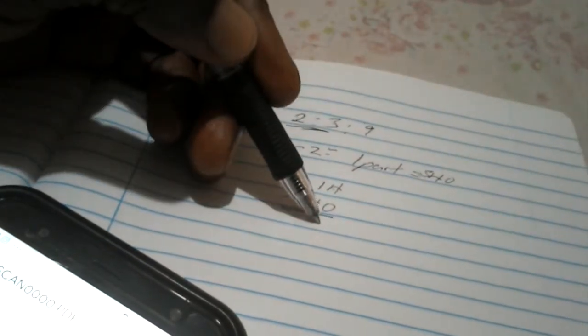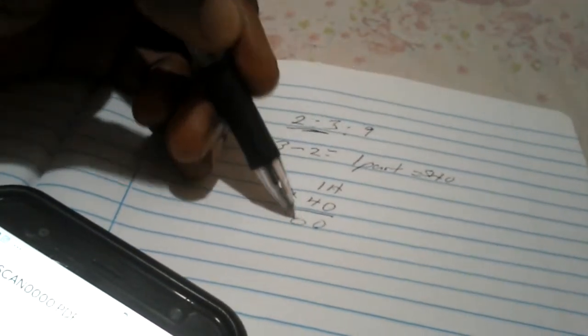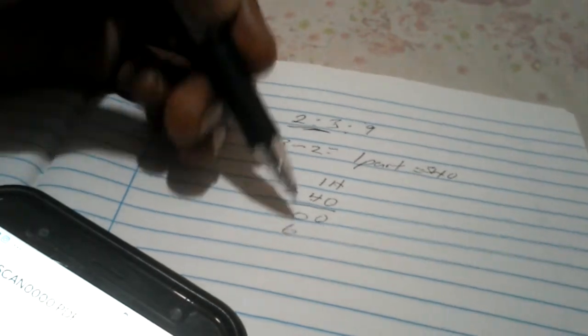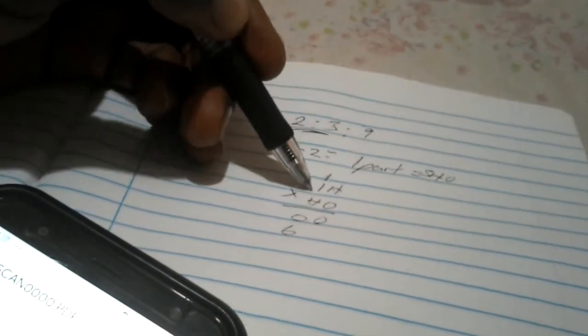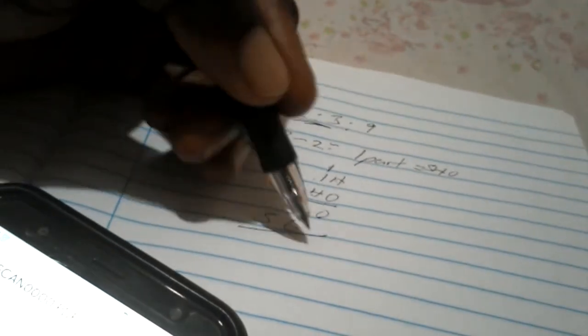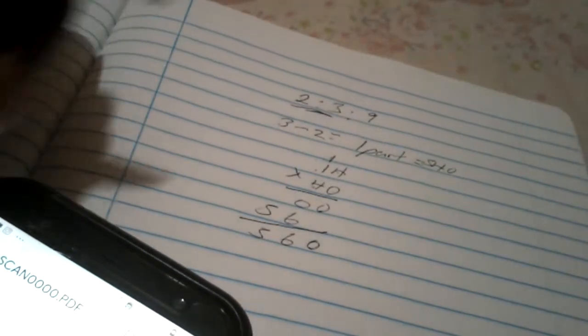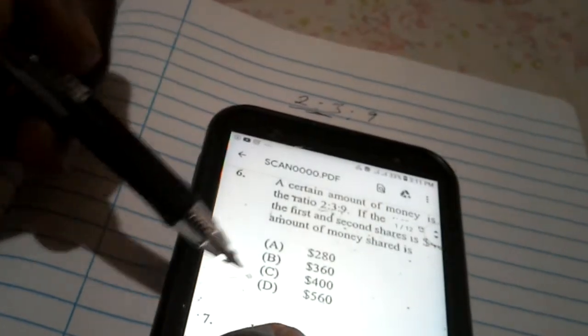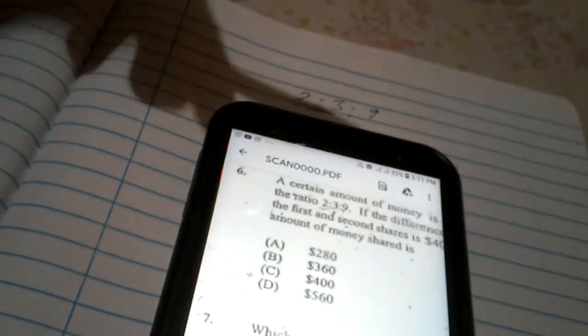0 times 4 is 0. 0 times 1 is 0. 4 4s are 16, carry over the 1. 4 1s are 4, plus the extra 1 gives you 5. So at the end of it, our answer will be 560. And if you check in the choices that we had earlier on, the answer for number 6 would have been D. Alright, let's go on to this next question, number 7.